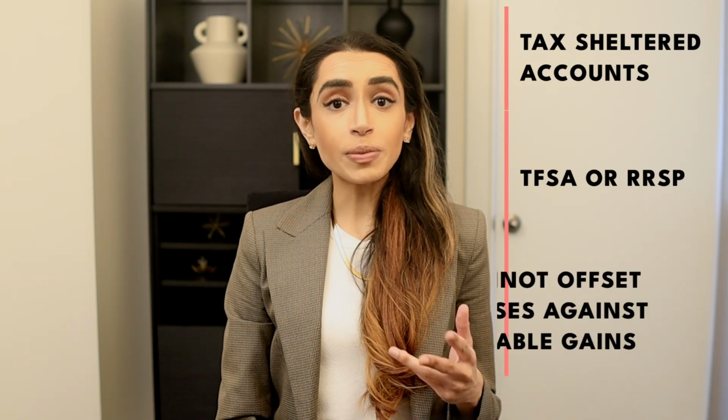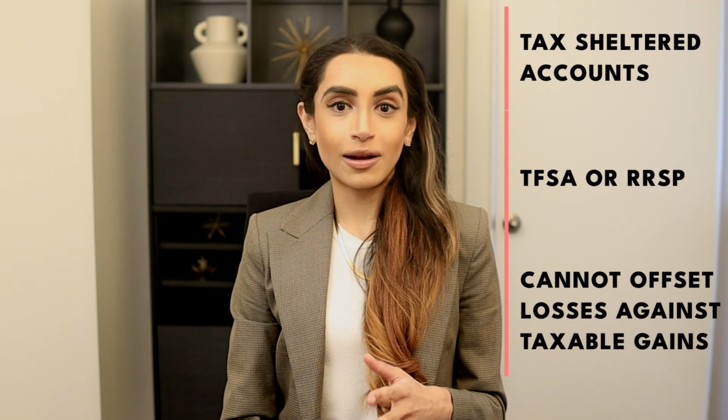Investments held inside tax-sheltered accounts, such as a TFSA or an RRSP, are not subject to capital gains tax. However, just remember it works both ways. You won't be able to offset any losses from these accounts against taxable capital gains.